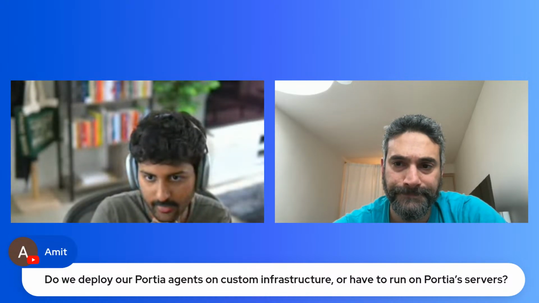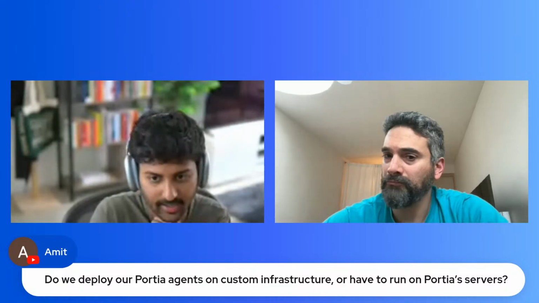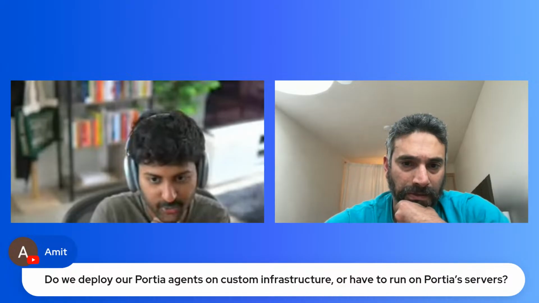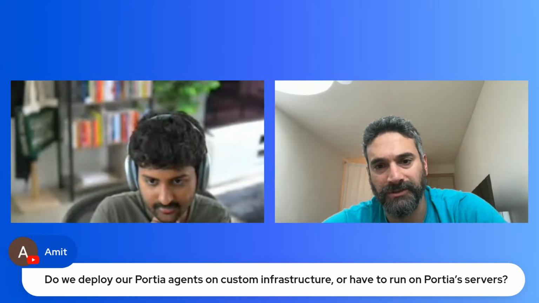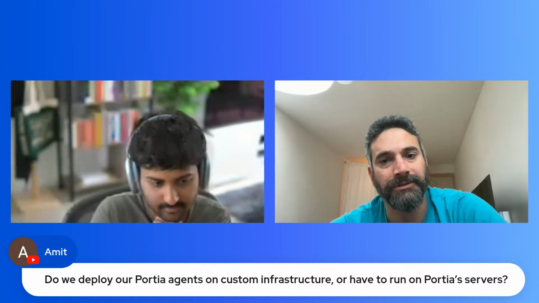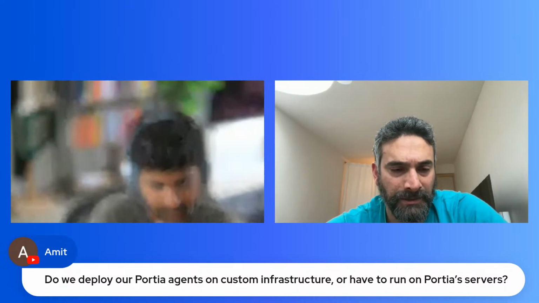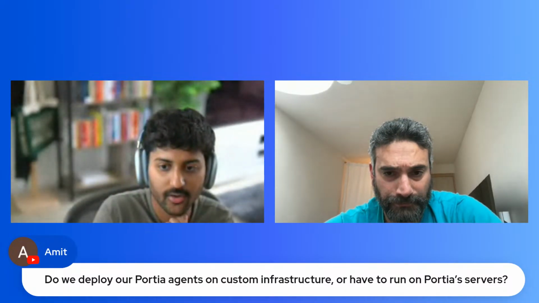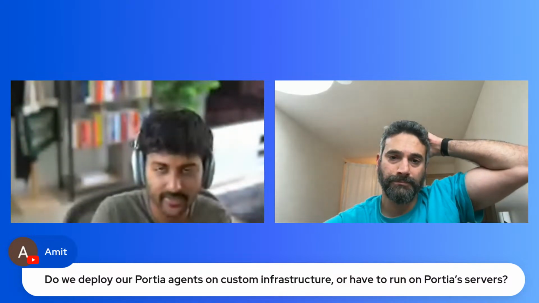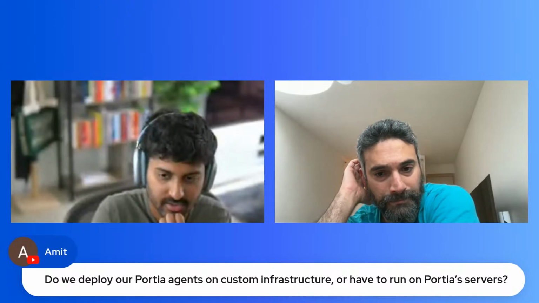Amit is asking, do we deploy our Portia agents on custom infrastructure or have to run it on Portia servers? Again, up to you. Yeah, I would say up to you, Kunal. Tell me if you disagree, but I imagine we would want to be able to run their code just to make sure it all makes sense, right? Yeah. So in the submission form, you will be asked to submit your code as well. It's okay if it's not deployed, but if you can deploy it, that's just extra marks.